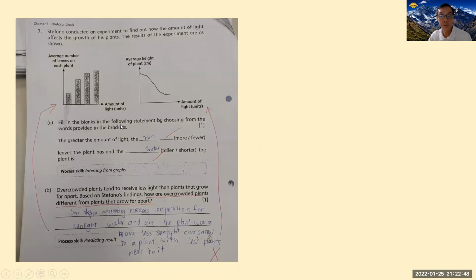In this question, students should be able to interpret the information from the bar graph here and also the line graph here. Stefano conducted an experiment to find out how the amount of light affects the growth of his plant. The results of the experiment are shown here. Students need to be aware that as the light intensity increases, the average number of leaves on each plant also increases. But many students are not careful in interpreting this second line graph.